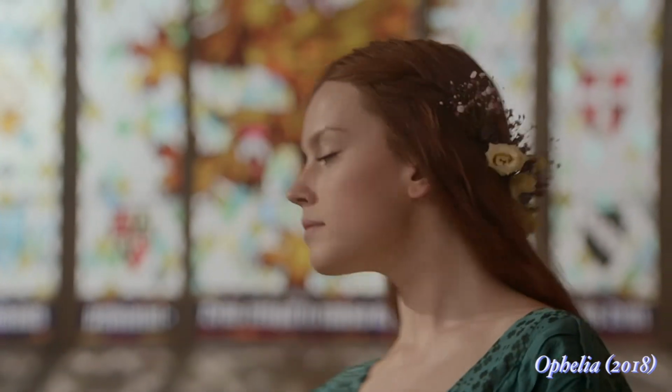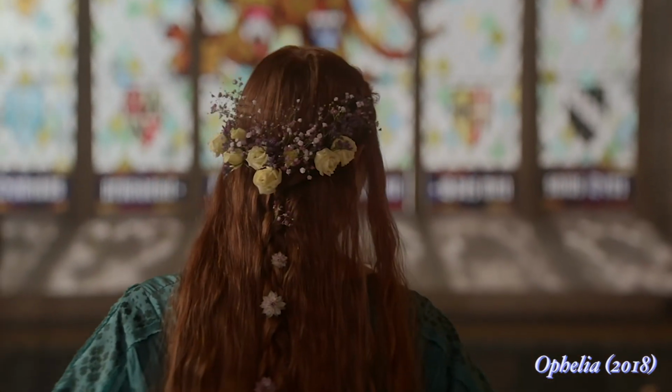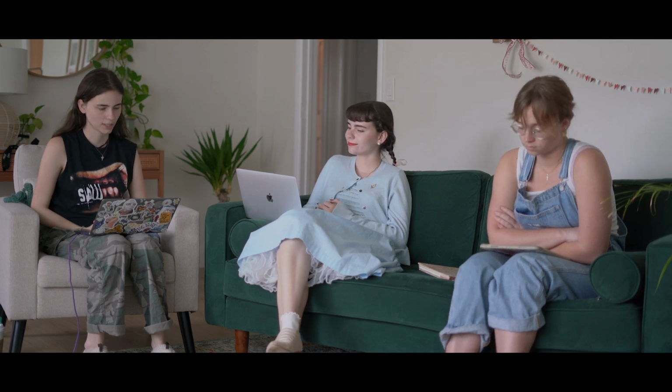Which is interesting, because that leads us into the next Hamlet, or the next Ophelia, which is the 2018 movie Ophelia, which is about Ophelia. Oh. So Ophelia is played by Daisy Ridley, and Hamlet's played by George McKay. The costume designer for this is Massimo Cantini Parini.